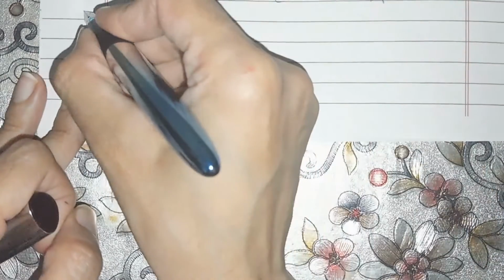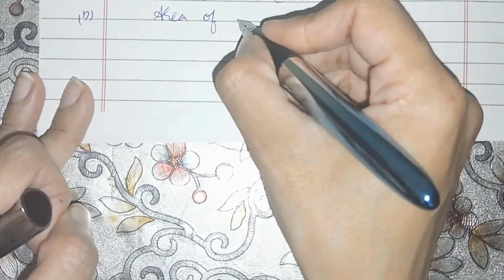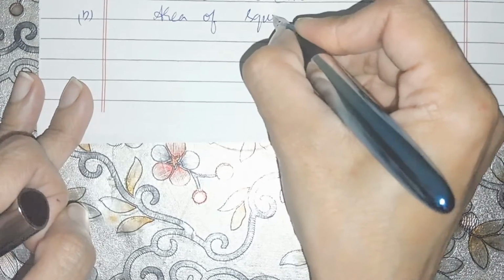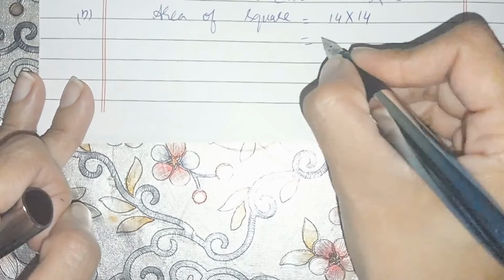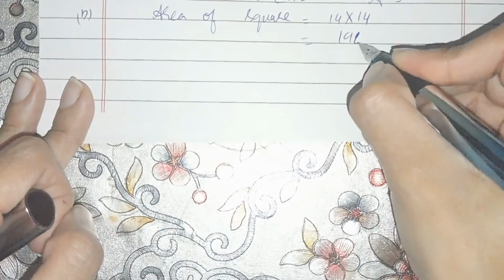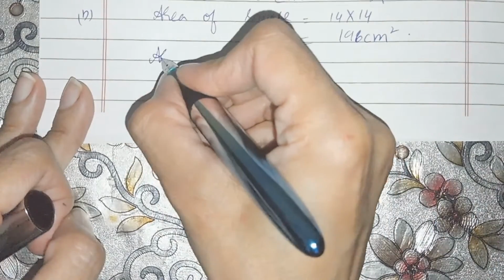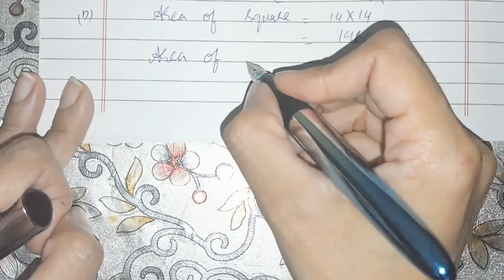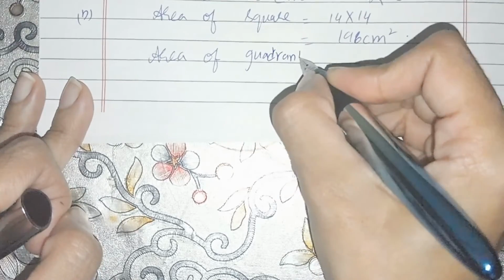Now students, part number B, that is the area of the square, which is 14 multiplied by 14, and we get 196 centimeter squares. We have to find the area of quadrants.